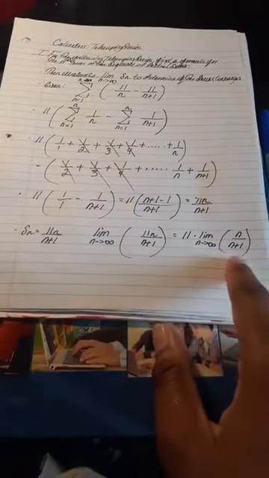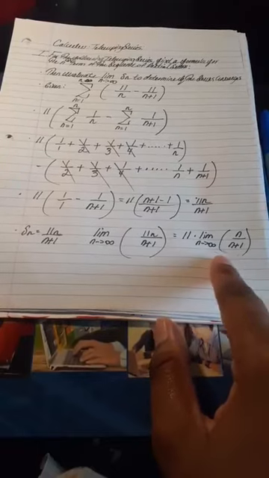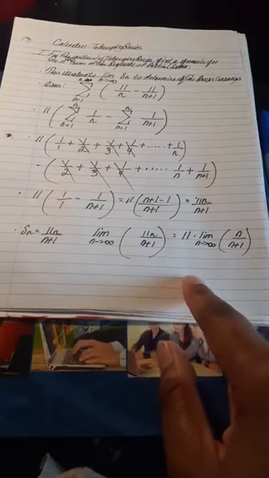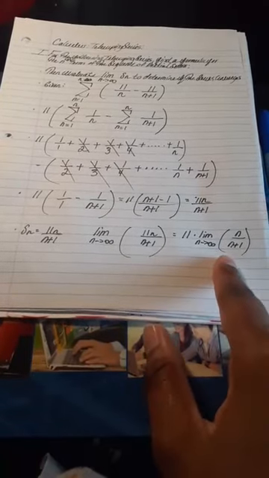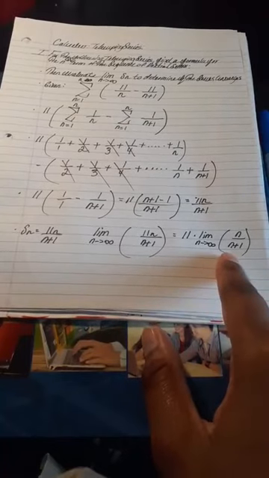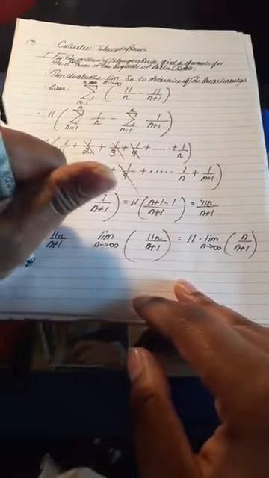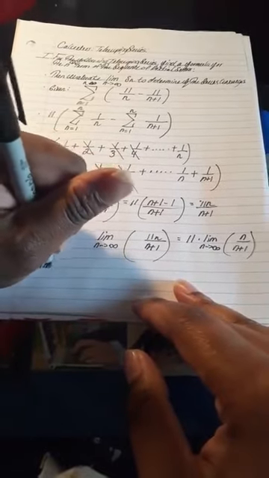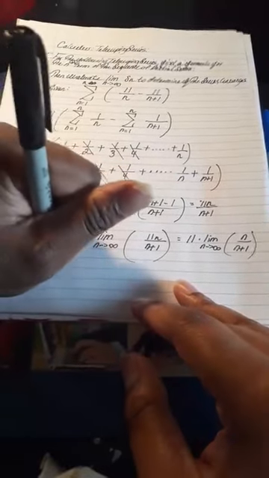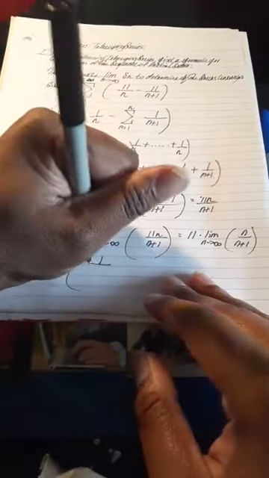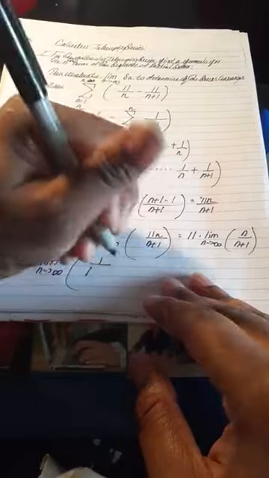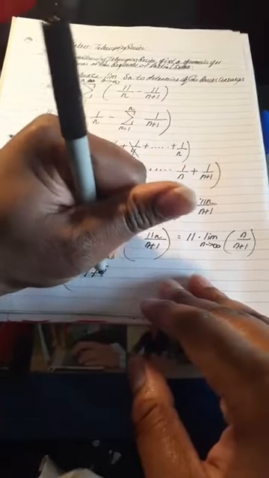Well, to make it easier, you can divide by the highest denominator power, which would just be n. So you would divide the top by n and the bottom by n, so you divide n by n and 1 by n. And so in that case, you have 11 times the limit as n goes to infinity of 1 over 1 plus 1 over n.